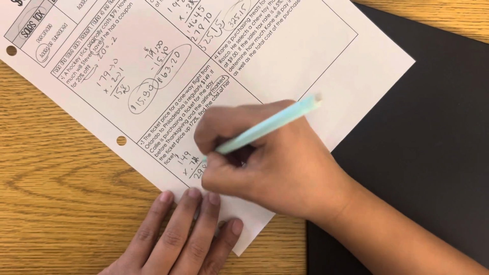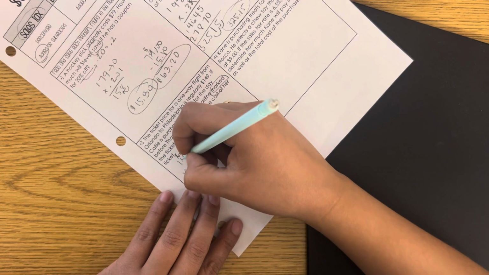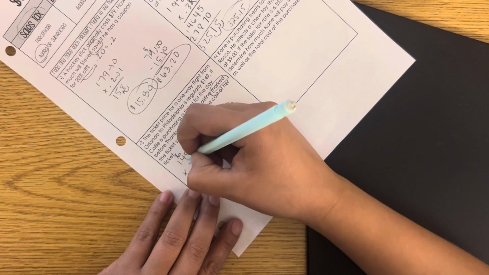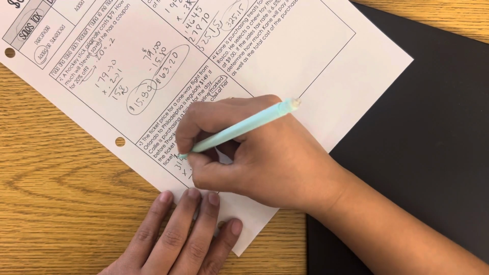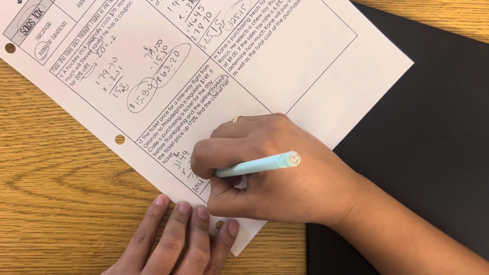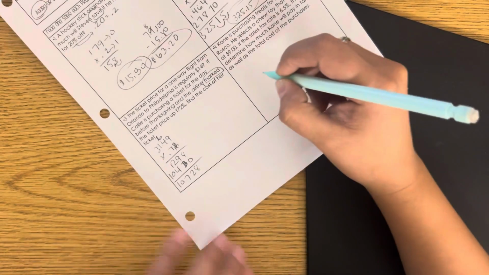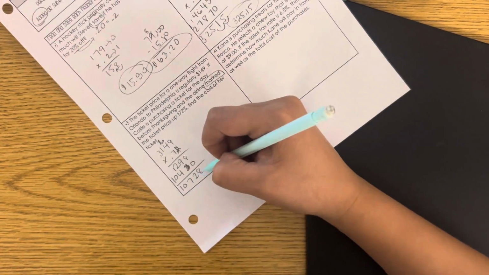Oops, 3 and then the 6. 7 times 4 is 28, plus 6 is 34. Put the 4 there. 7 times 1 is 7, plus 3 is 10. And then I'm going to add those up. That is 107, then I move 2 decimal places over.